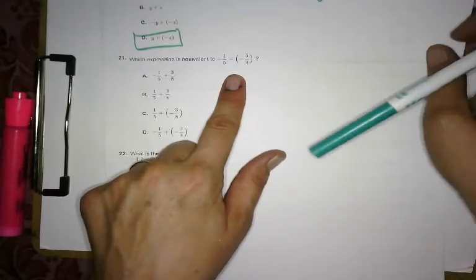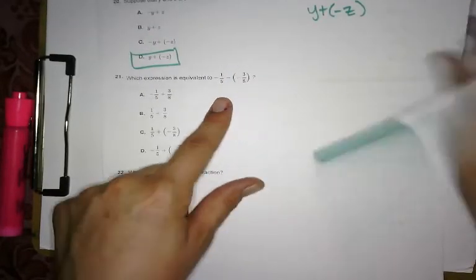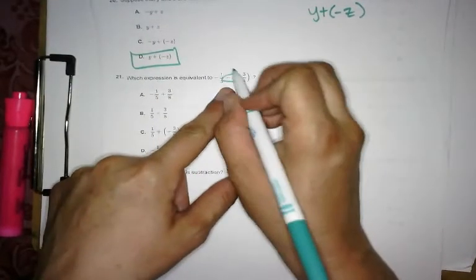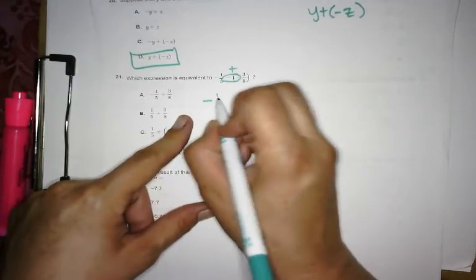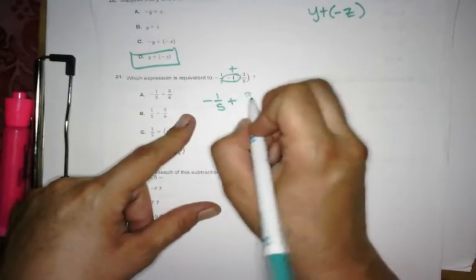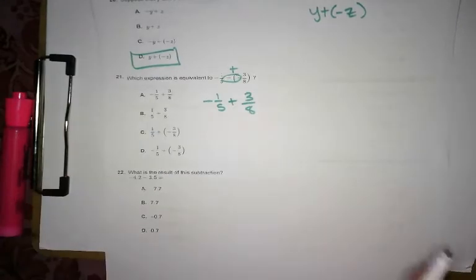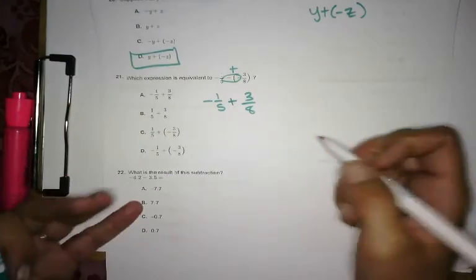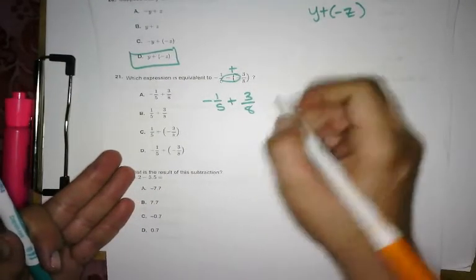Okay, fraction problems. So definitely need to be comfortable here with the idea that when you have these two negative signs together, it's like a plus. So this is like saying negative 1/5 plus 3/8. And so, you know, if you wanted to make common denominators here, you'd have to multiply.